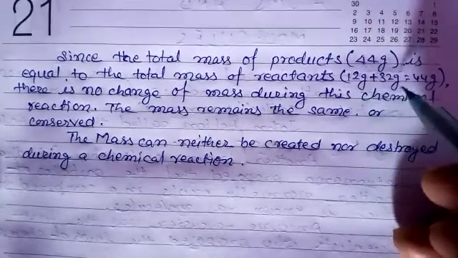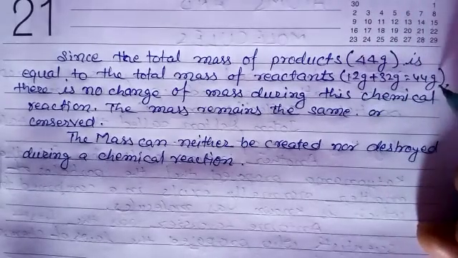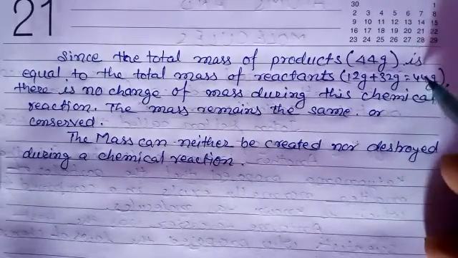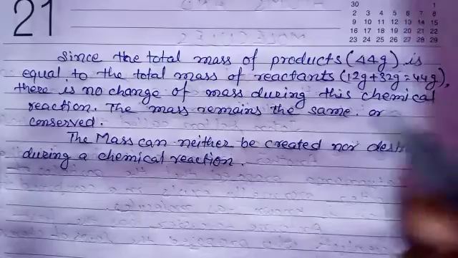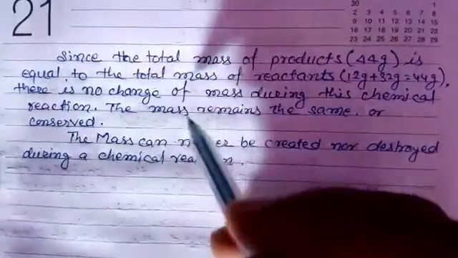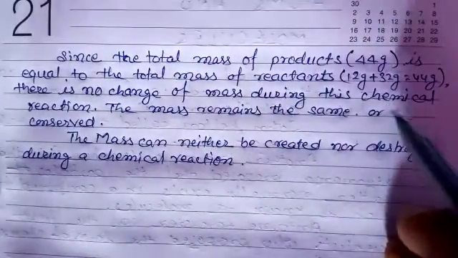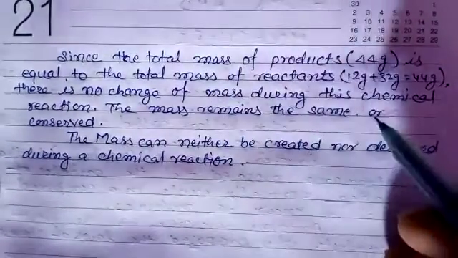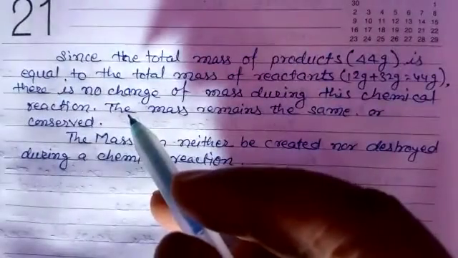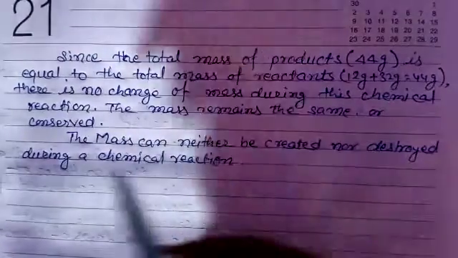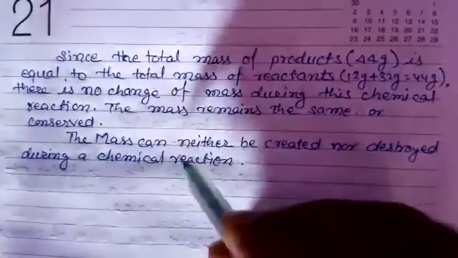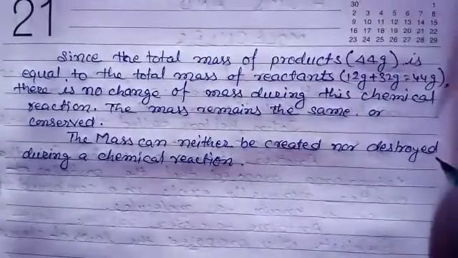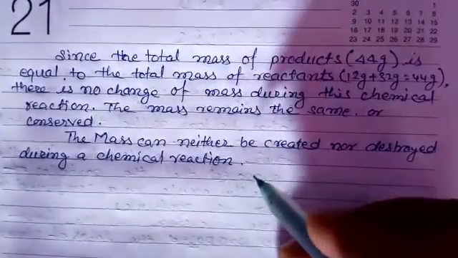So 12 gram and 32 gram is 44 gram. Both the mass of the product and the total mass of the reactants are equal. So that means there is no change of mass during this chemical reaction, and the mass remains the same, or conserved. Thus we conclude that mass can neither be created nor destroyed during a chemical reaction.